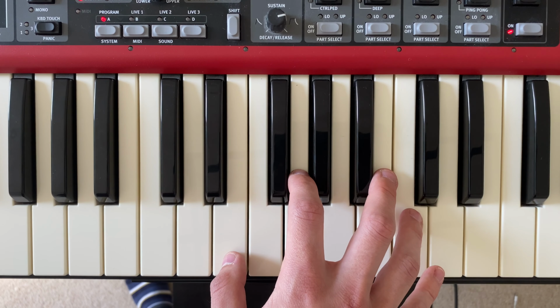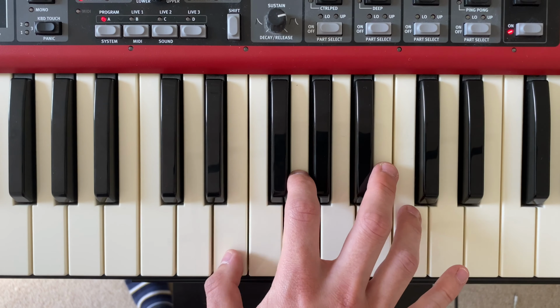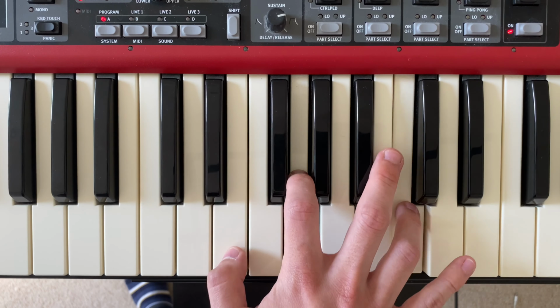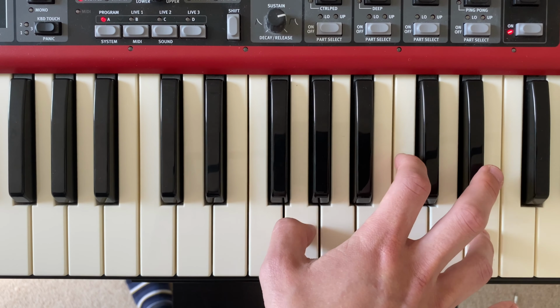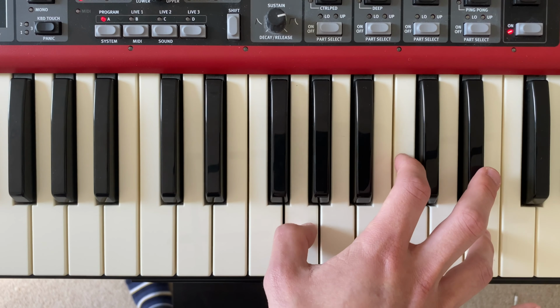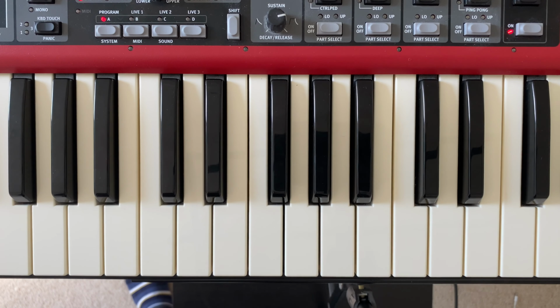So this is in the first inversion. And then the second inversion. So you can play around with it and see where you end up depending on how much practice you've had and how much you understand it.